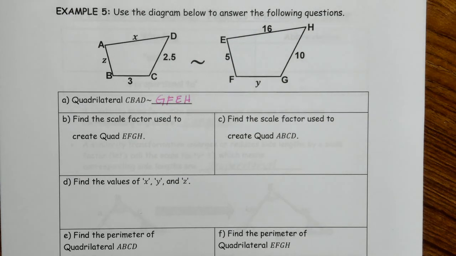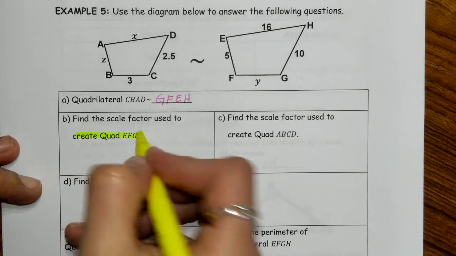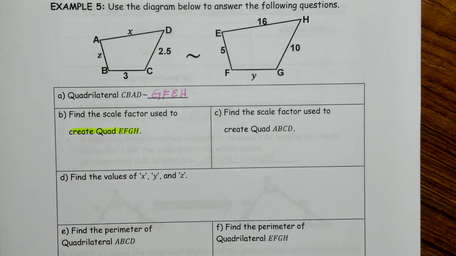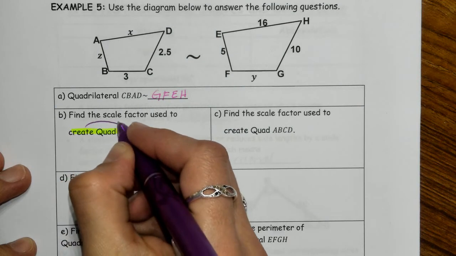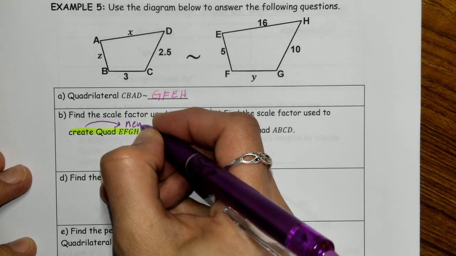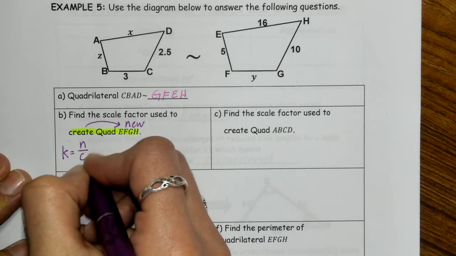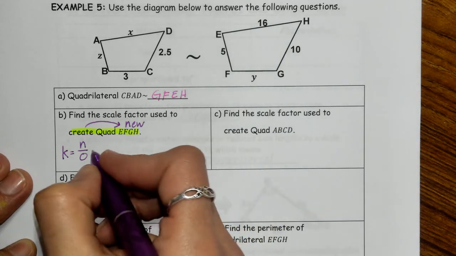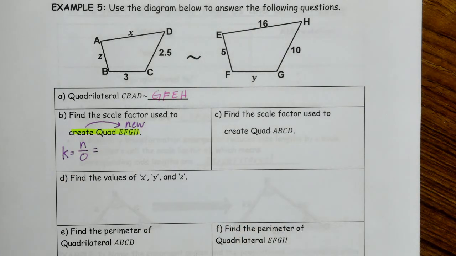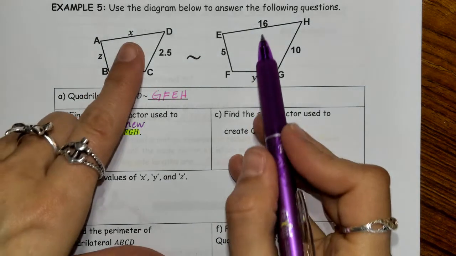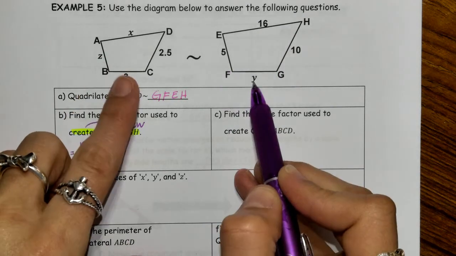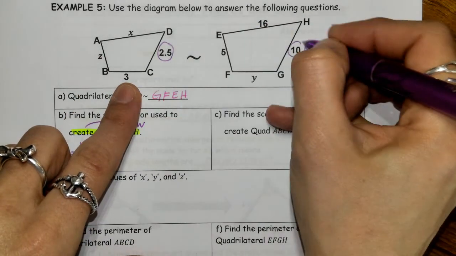Okay. We want to find the scale factor used to create quadrilateral EFGH. So we're going to go ahead and highlight "create" this quadrilateral. What that means here, when we create it, that tells us this is our new. Okay? So we take our scale factor of new over old. This is where I'm going to put the N and the O, new over old. Okay? Now on this one, we're going to notice we only have 1 pair of corresponding sides that both have a number. We can't use this because we have a variable. Can't use here, we have a variable. Can't use here. So we're going to have to use these 2.